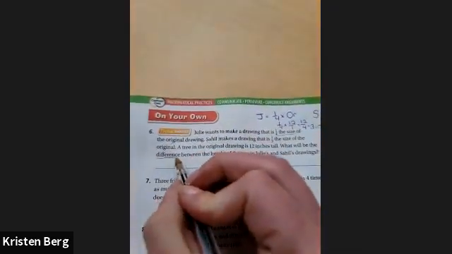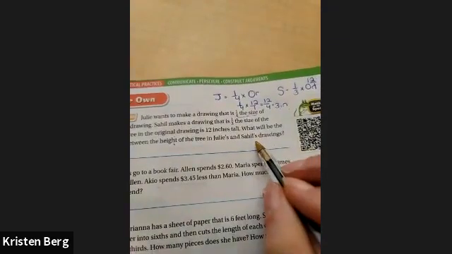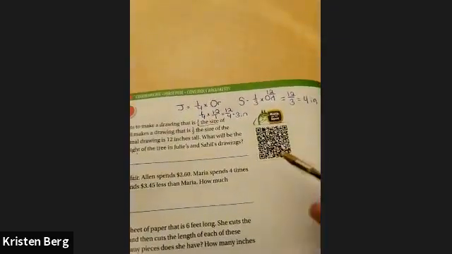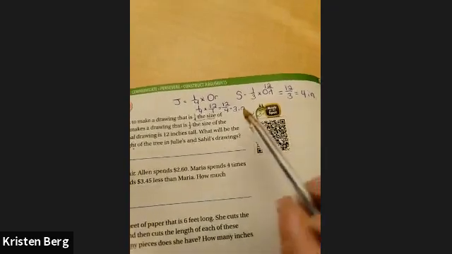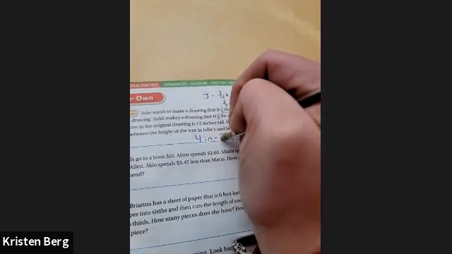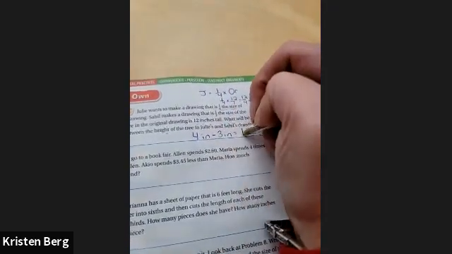But the question is, what will be the difference between the height of the trees in Julie's and Sahil's? Well, difference means the answer to a subtraction problem. So here you would take these two and subtract 4 inches minus 3 inches, which would be 1 inch difference.